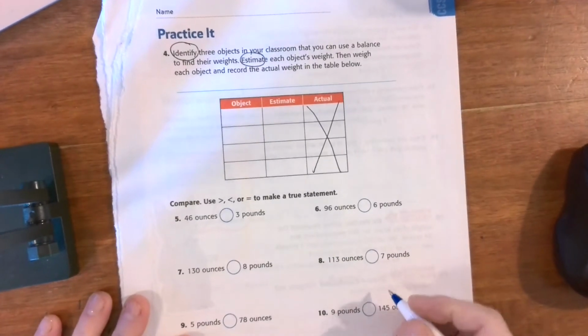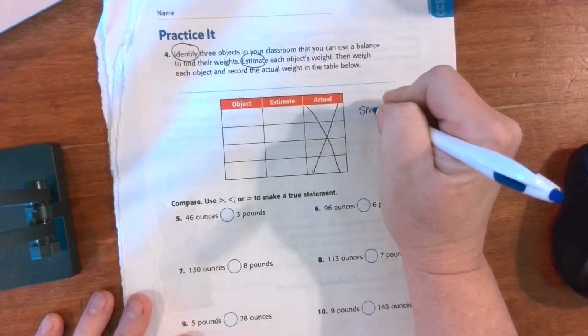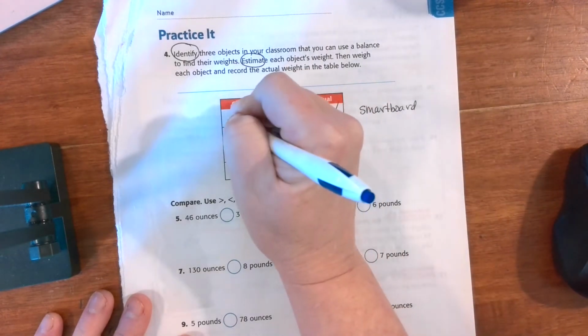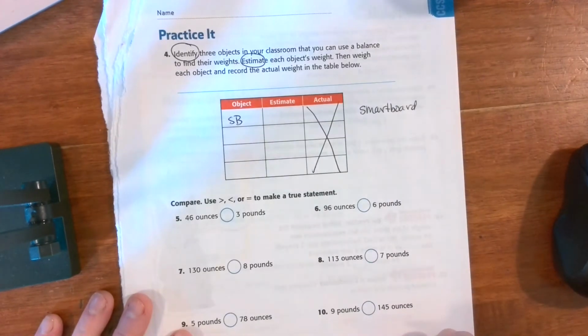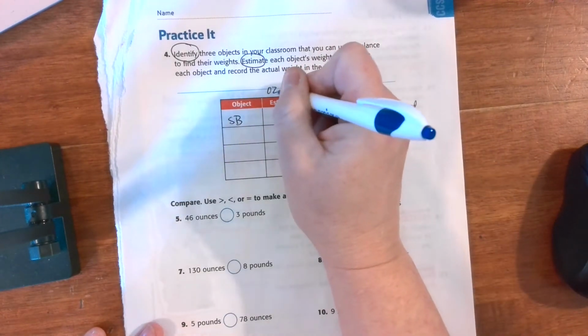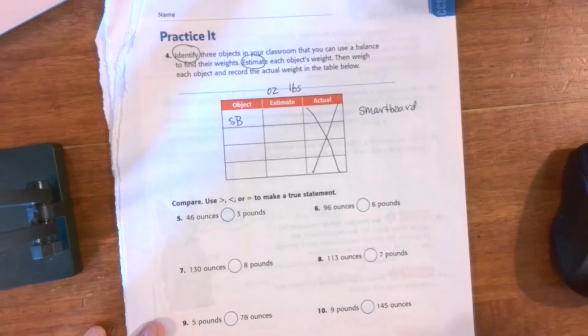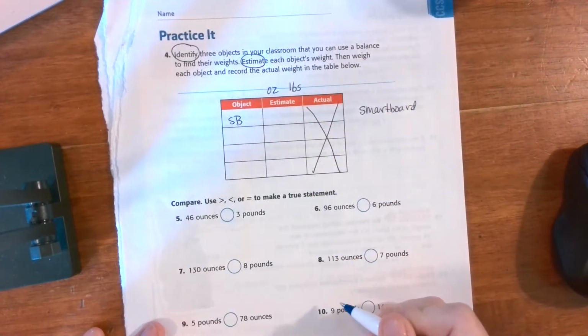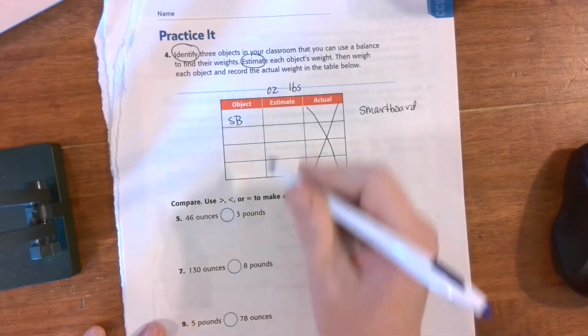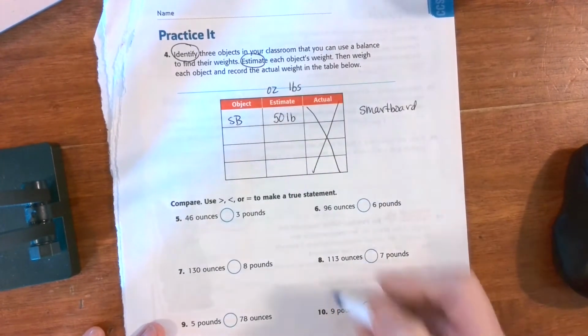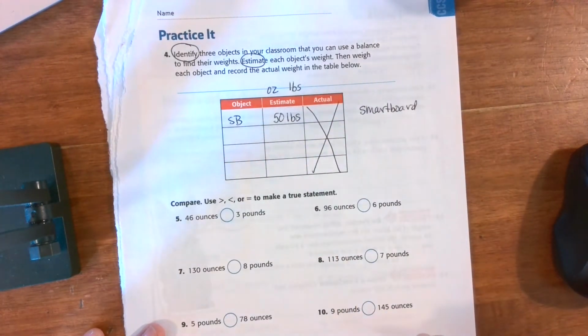So let's start with our smartboard. Oh, I guess I could have written that over here. Would we measure the smartboard in ounces or pounds? If you said pounds, you're right. So it probably weighs about like a person. So probably something like a small boy or girl, 50 pounds.